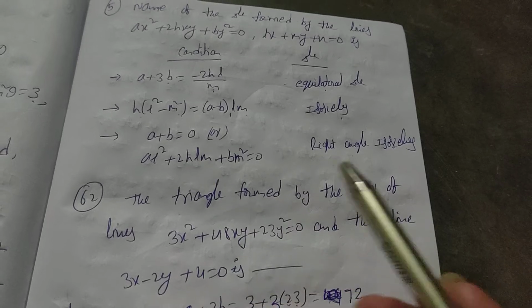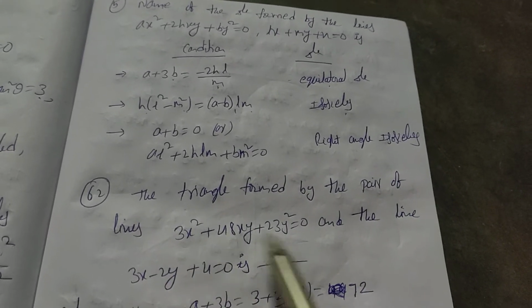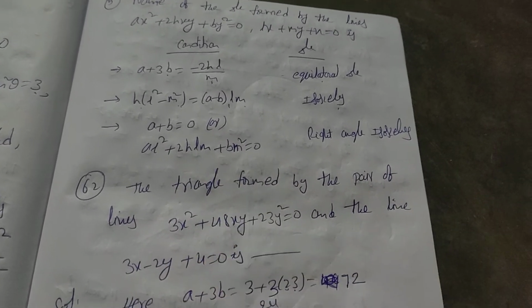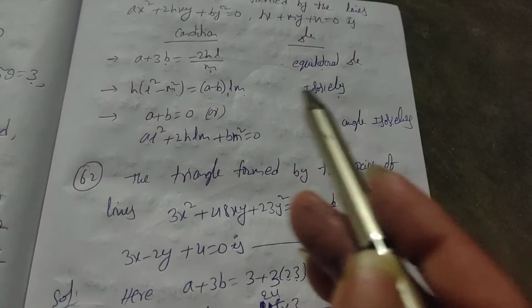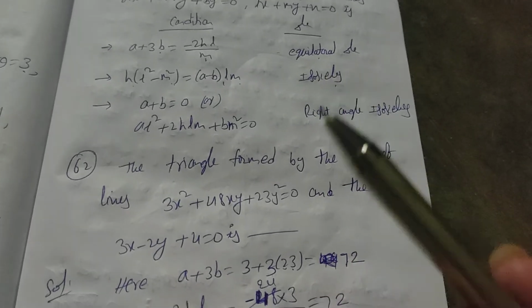If a + b = 0, right angle isosceles, very clear answer. Is a + b = 0? No. So the third option is not correct. That means it is not a right angle isosceles. Now you go for the first option, and after that I will go for isosceles.